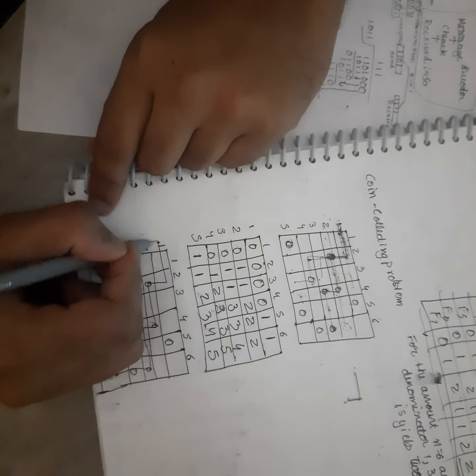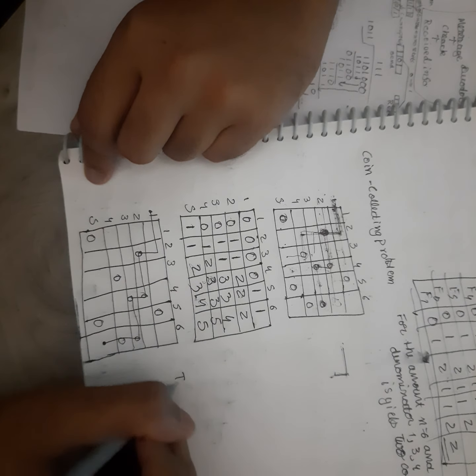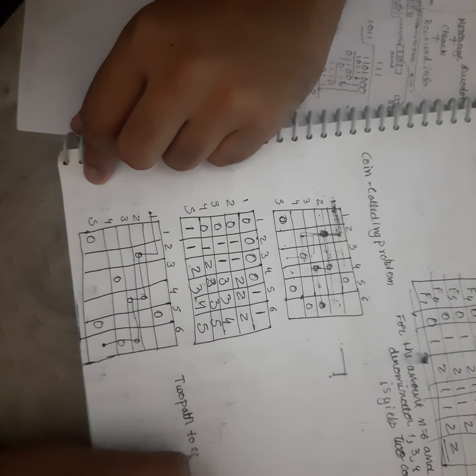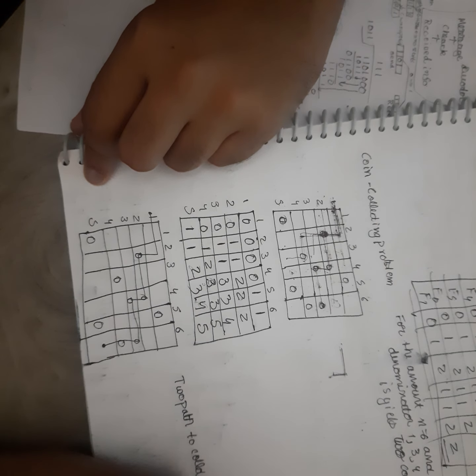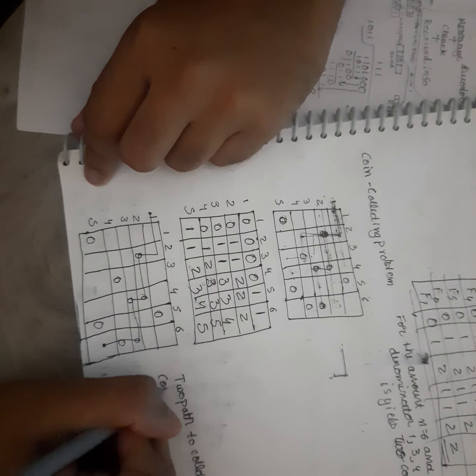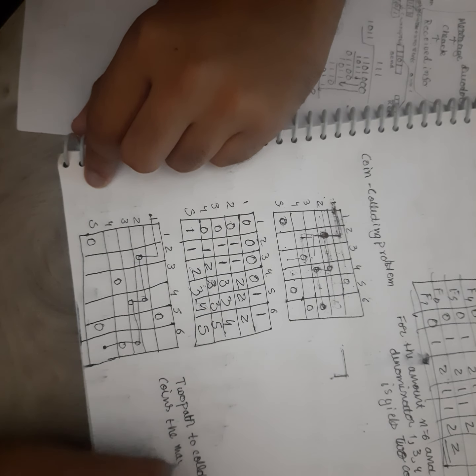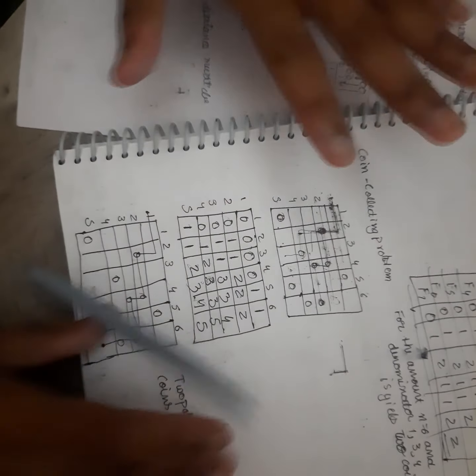Now in the end you should write 2 paths to collect 5 coins, the maximum number of coins possible. And that finishes module 3.